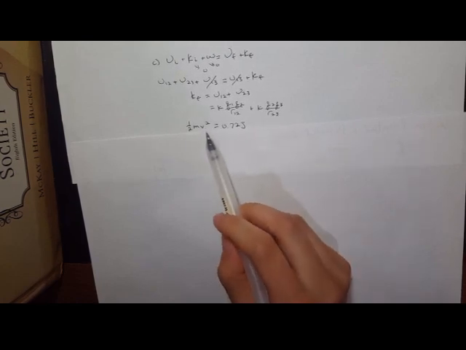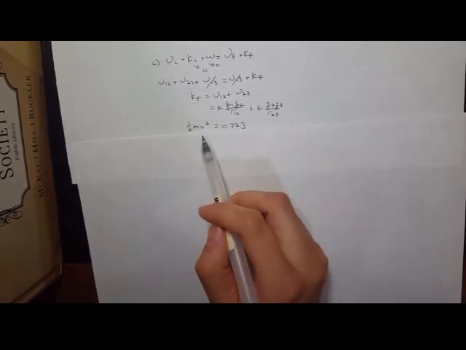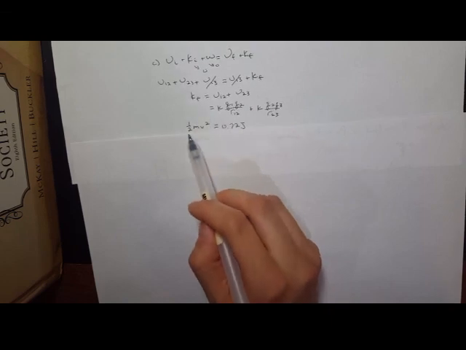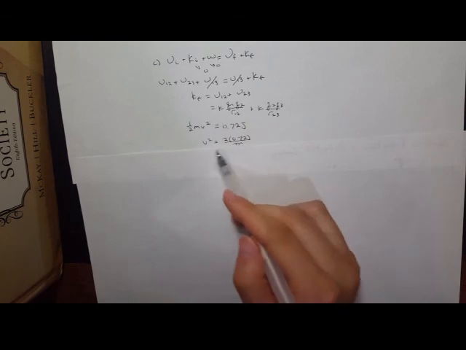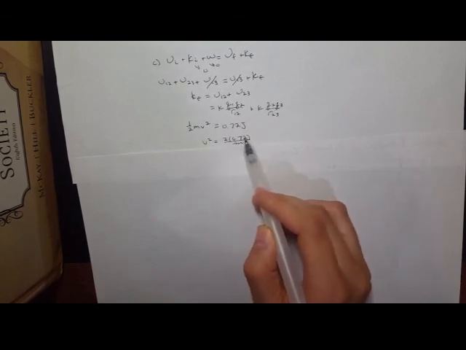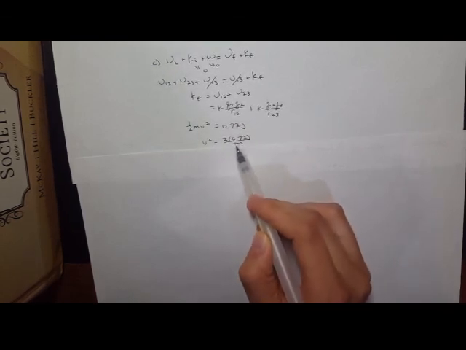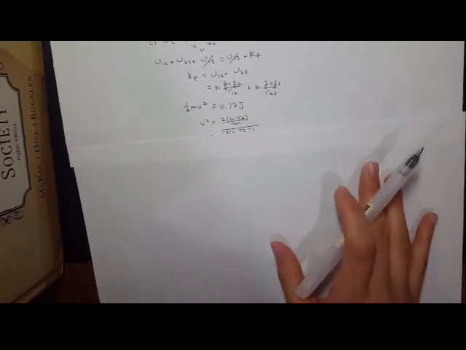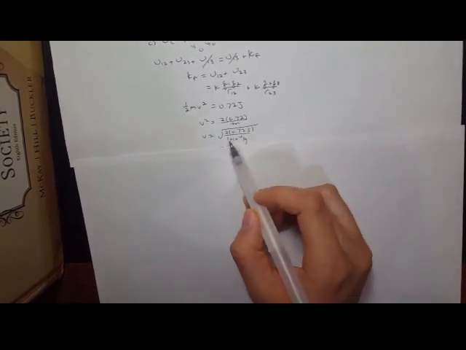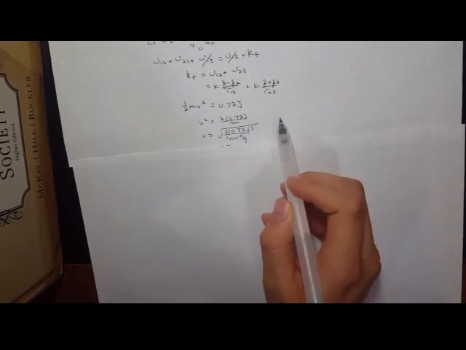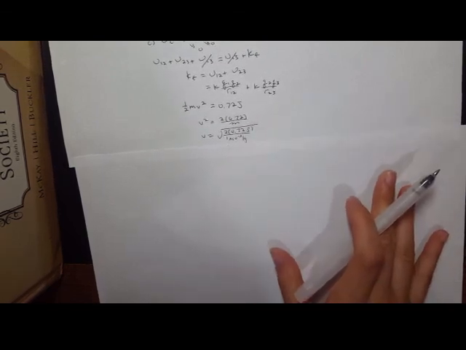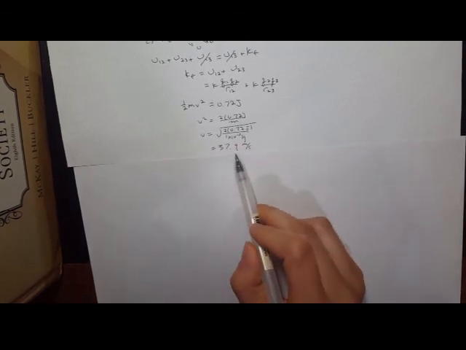Now, we're not actually done yet because we're trying to find velocity and not just K final. We know that kinetic energy is equal to 1/2 mv squared, so we can reorder that equation. v squared is equal to 2 times 0.72 joules over the mass. We know mass is just 1 gram, or 1 times 10 to the negative 3 kilograms. So we take the square root of both sides and plug it into a calculator. We end up with 37.9 meters per second. So that's all there is to this problem.